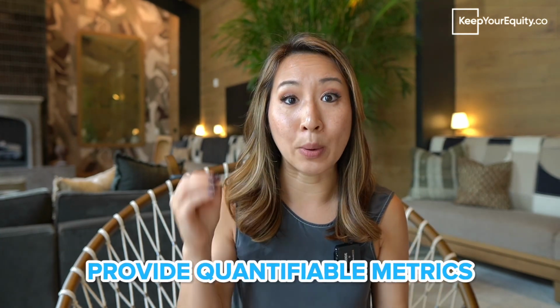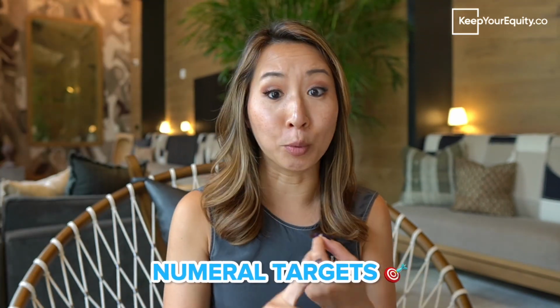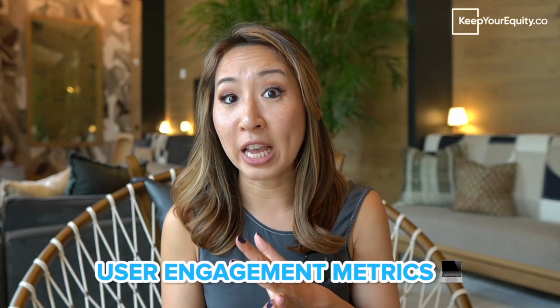And finally, the last but most important part, in my opinion, is to provide quantifiable metrics that will indicate how you'll measure success after each of these objectives have been completed. And this could include numeral targets, percentages, user engagement metrics, or any relevant quantifiable metrics, because these clear metrics will allow reviewers to understand how you plan to evaluate your project's results and progress.